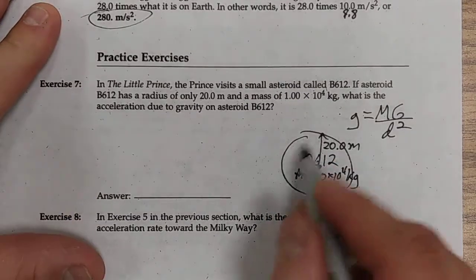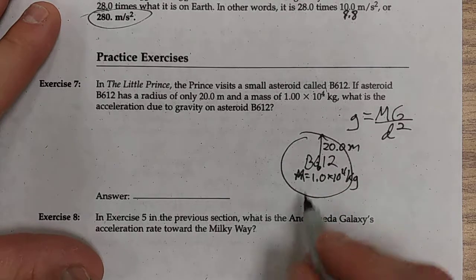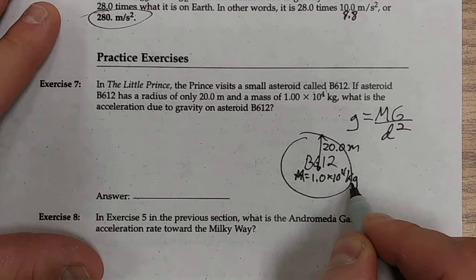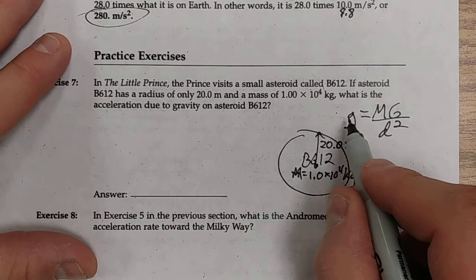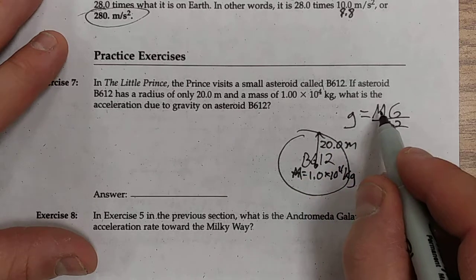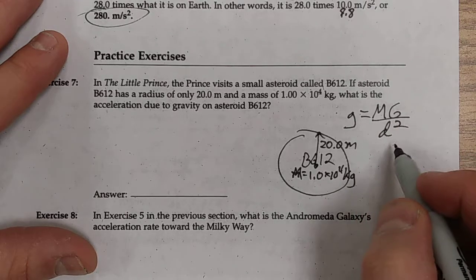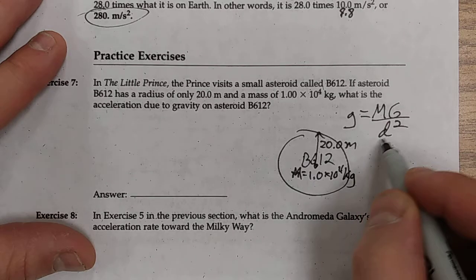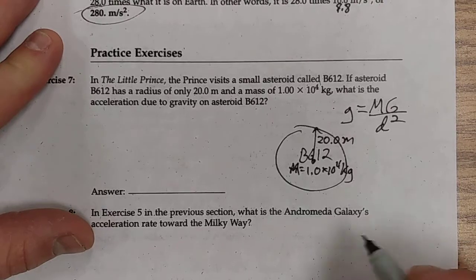So here's B612, and the radius of it is 20 meters. The mass that we're given is 1 times 10 to the 4th kilograms. And our equation is the acceleration due to gravity on B612 is going to equal the mass of B612 times the gravitational force constant divided by the distance between them squared, which the distance is the radius of B612.